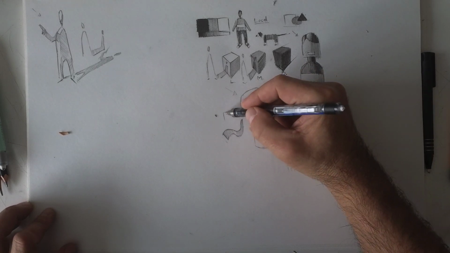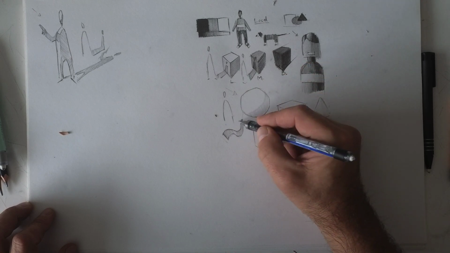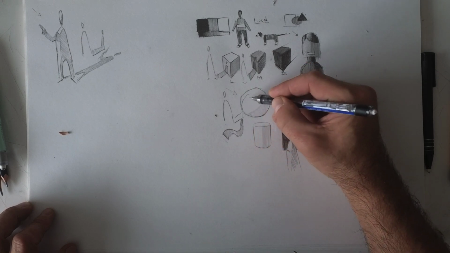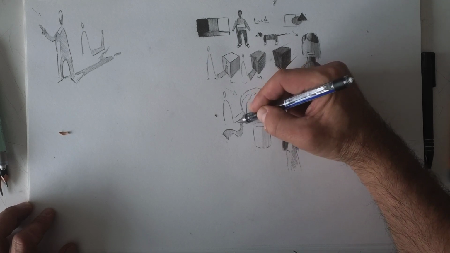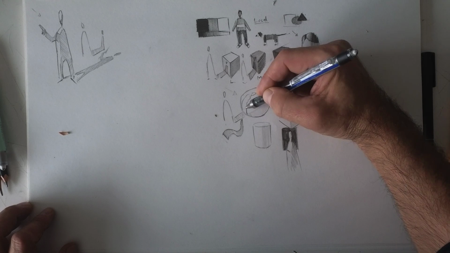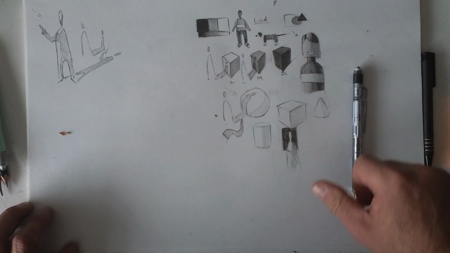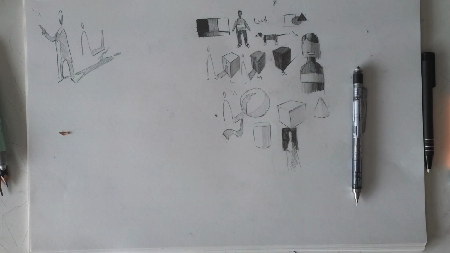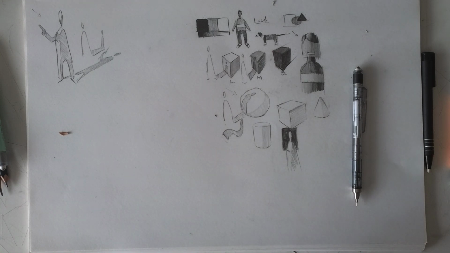I could put him here. Telling me so much about the shapes it's being thrown on. It's very fun. Okay.